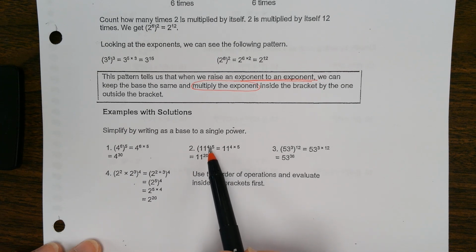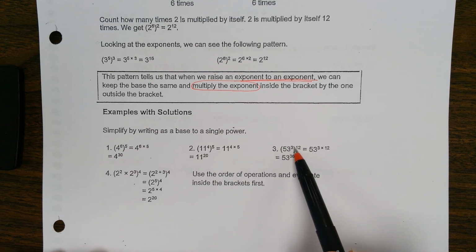Here, an exponent raised to another exponent, I get 20. Exponent raised to another exponent, 3 times 12, you get 36. So 5^3 to the power of 36. All right.